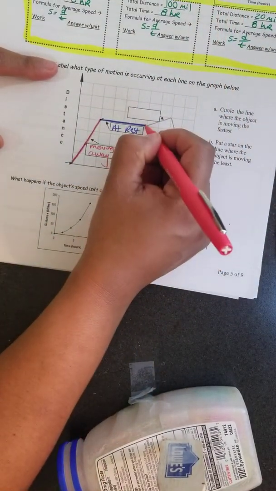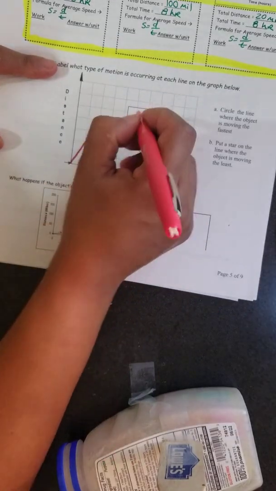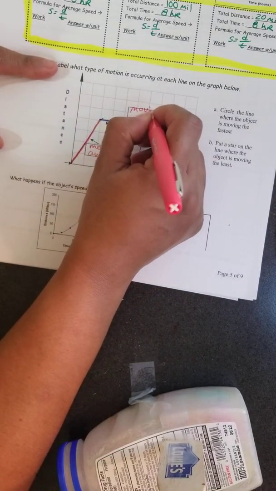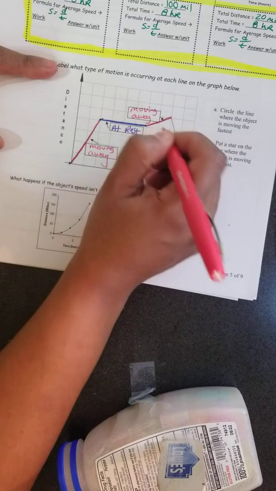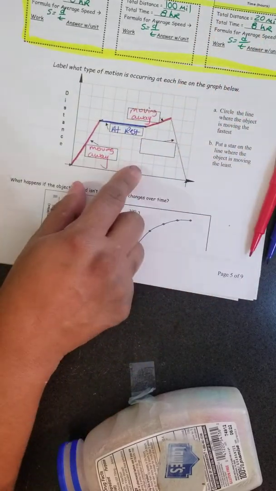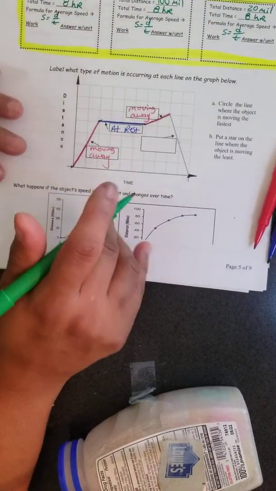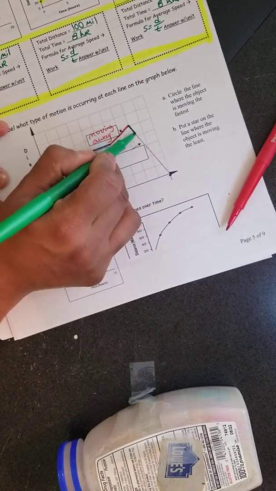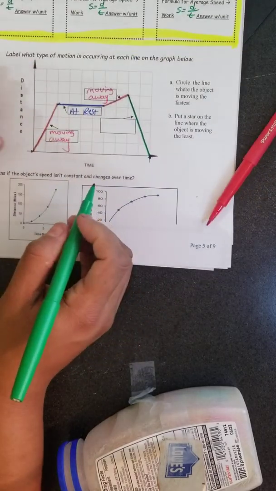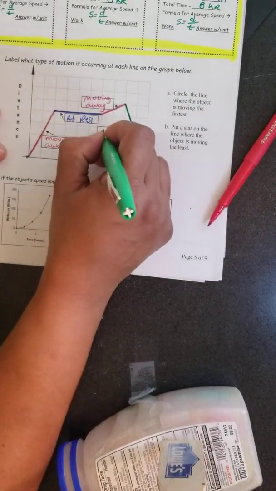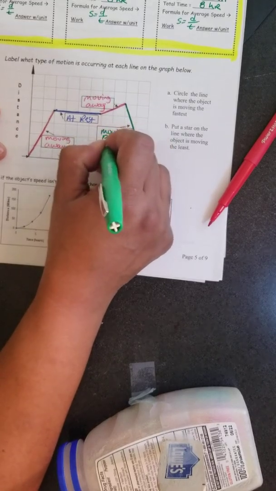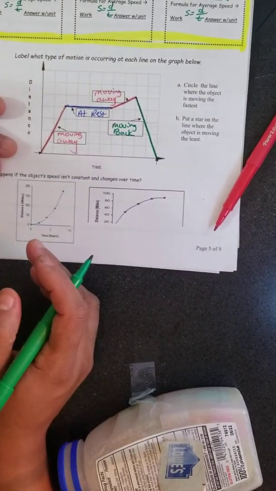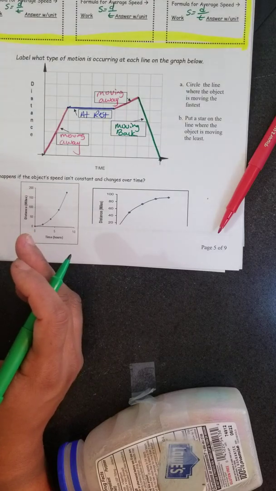Oh, look, it's moving away, or it has an upward slope, so it's moving away again. And then the last one, it is an inverse relationship line that's moving down. In this case, it is moving back. Not like it's moving backwards, but it's moving back towards the origin.